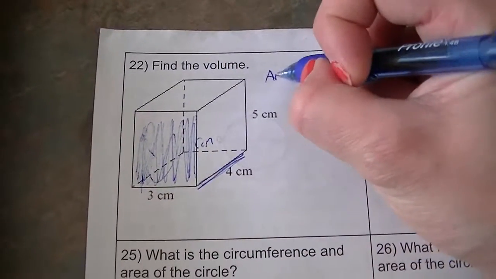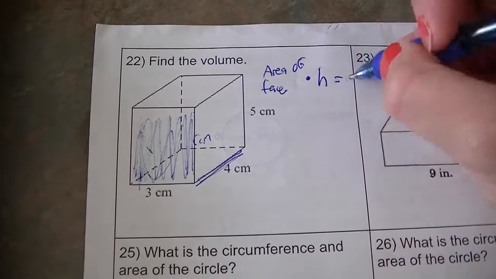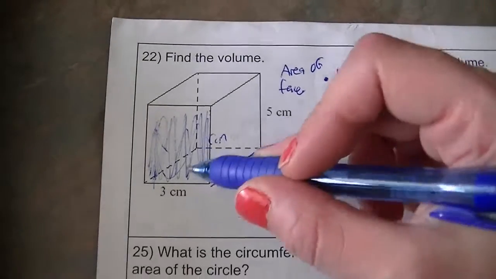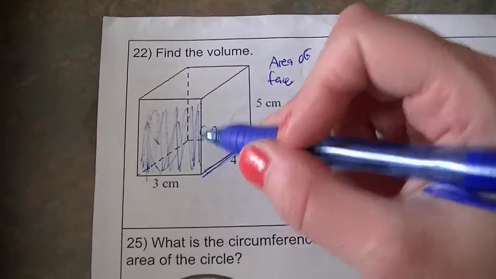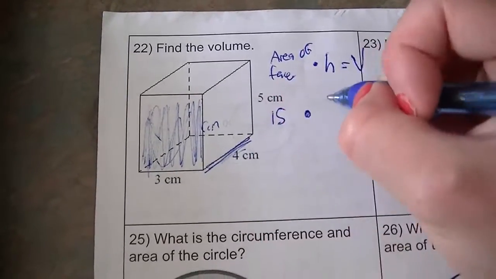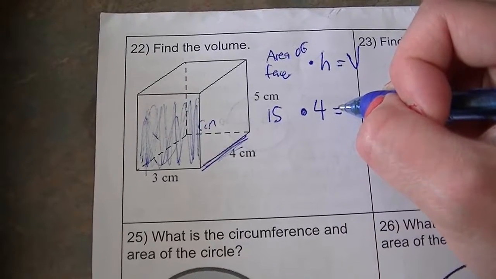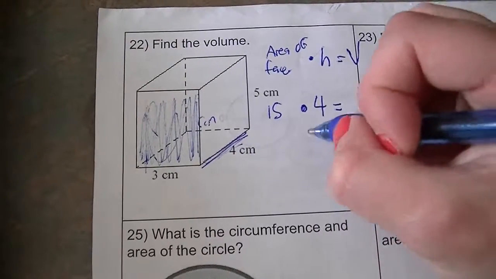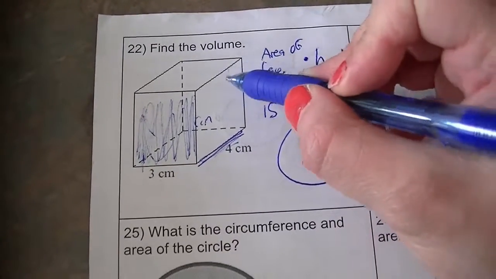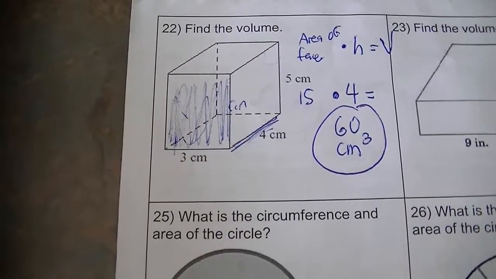So the area of the face times h is going to give me the volume of this shape, of any prism actually. The area of the face, what was it? 3 times 5 is 15, times h, which is 4. 15 times 4 gives me 60 centimeters cubed. Volume tells you how many little three-dimensional cubes fit inside of that three-dimensional figure.